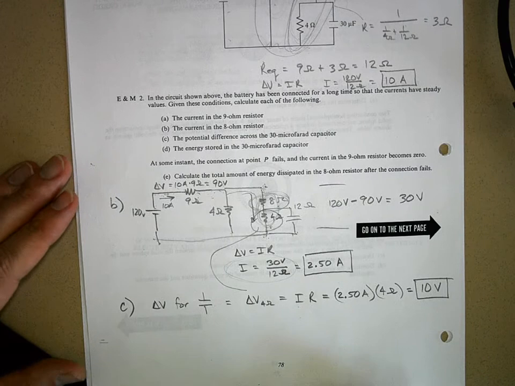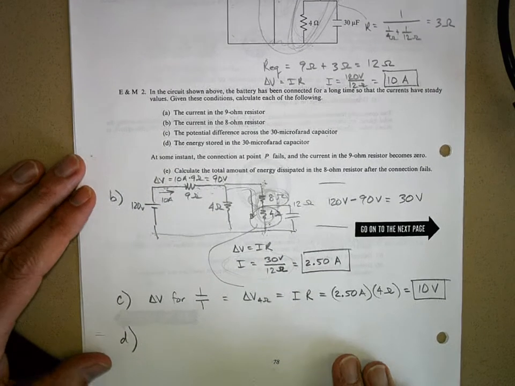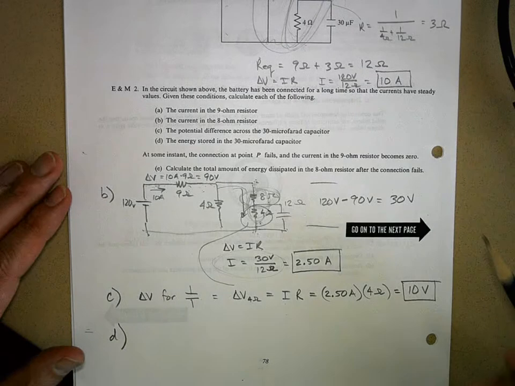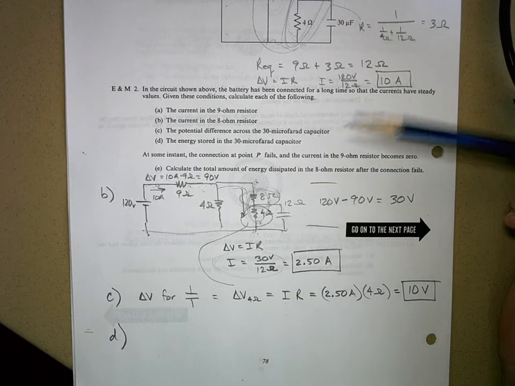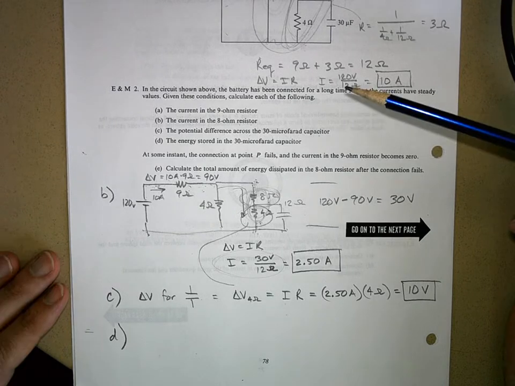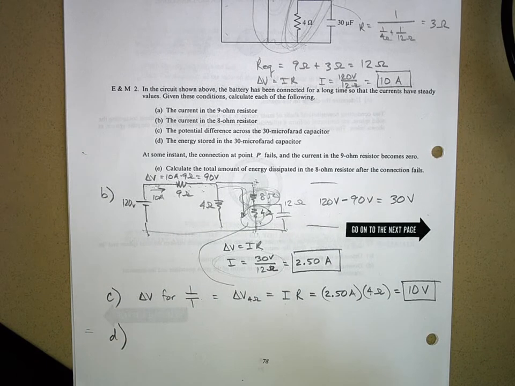And let's do part D. The big idea here is circuit elements in parallel have the same voltage drop. So, there you go. Now, it wants to know the energy stored in the 30 microfarad capacitor.